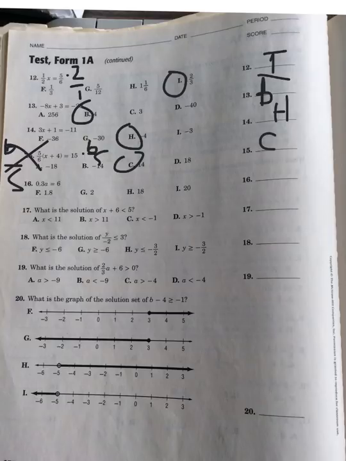16, I have 0.3x equals 6, so this is just a decimal coefficient. Coefficient's the number that comes before the variable. Just keep it simple. Same thing, so I divide by 0.3. 6 divided by 0.3 gets us 20. Remember, you can use your calculator.